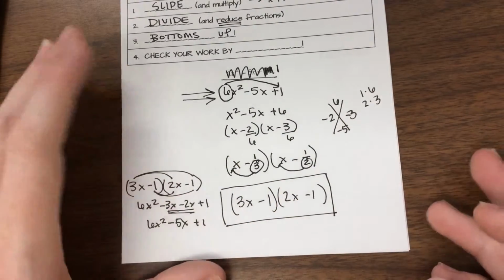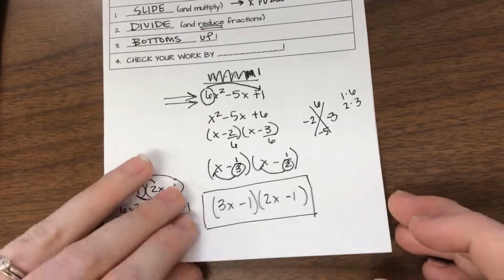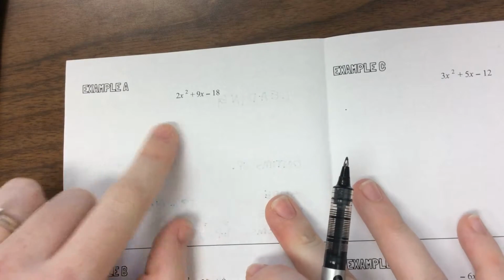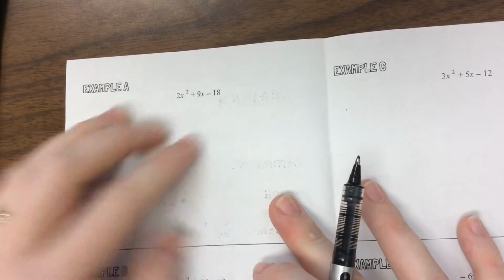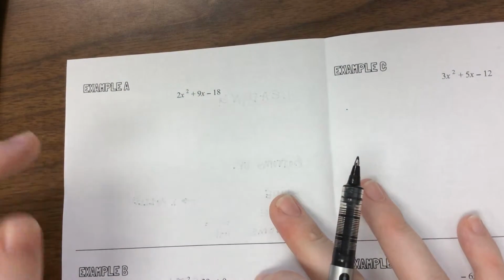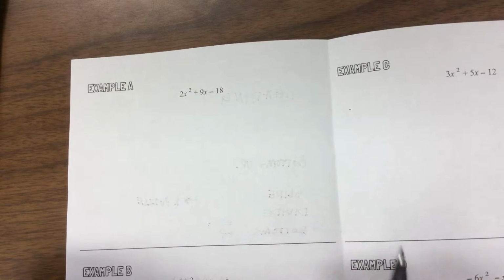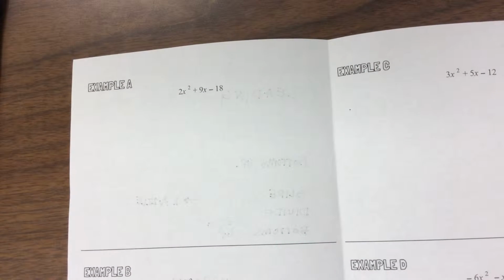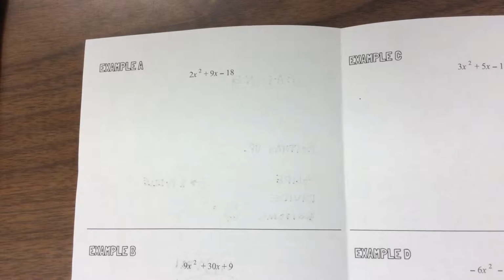Okay, so let's practice a couple more. If you want to, go ahead and pause it and try to do the next one on your own, and then once you're finished by yourself, you can play the video and see if we get the same thing. I'm going to go pretty quick here, so if you need more processing time, you have a pause button on your video.